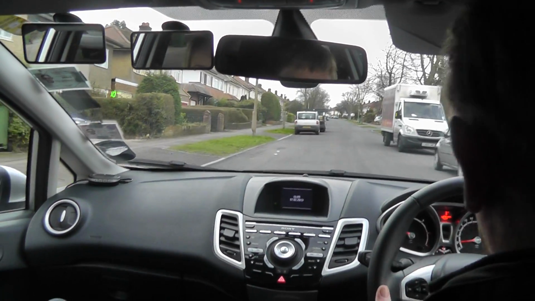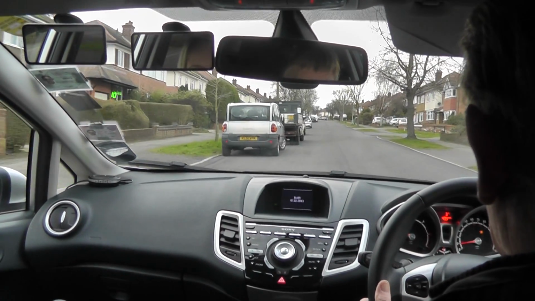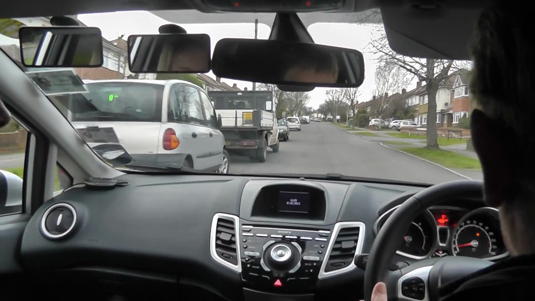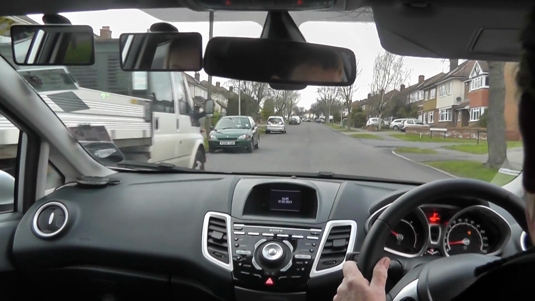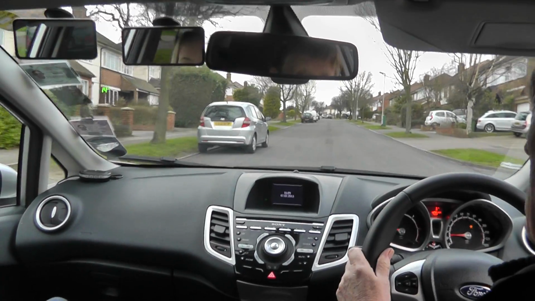I need to put the window down, don't I? We'll wait for our next turning. We don't know when we're going to turn first. Yeah, pop your window down, sorry. Sorry, I think we're turning here. Oh, we're going to take the next turning to the right.